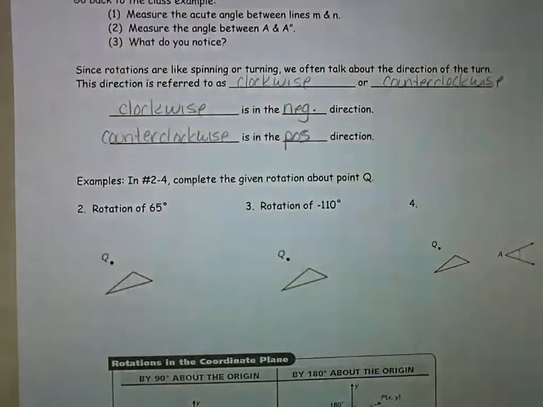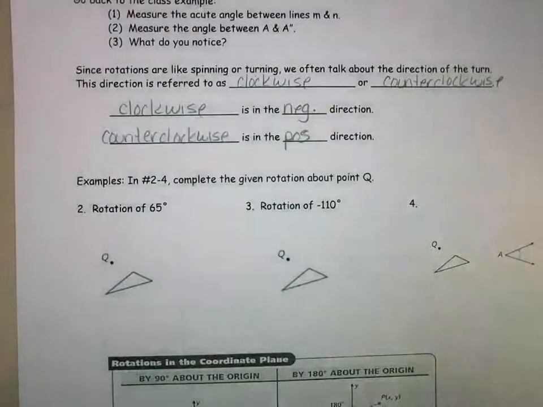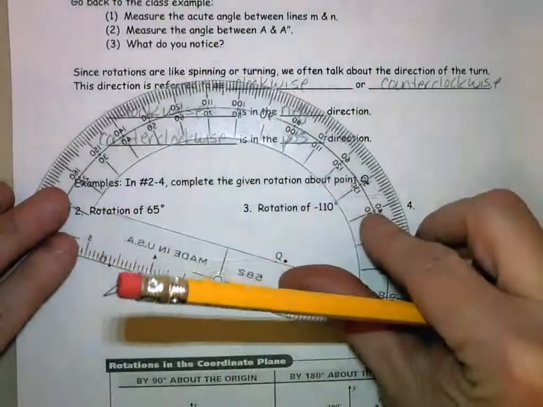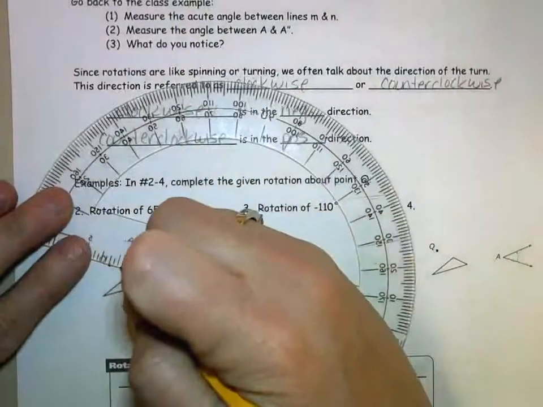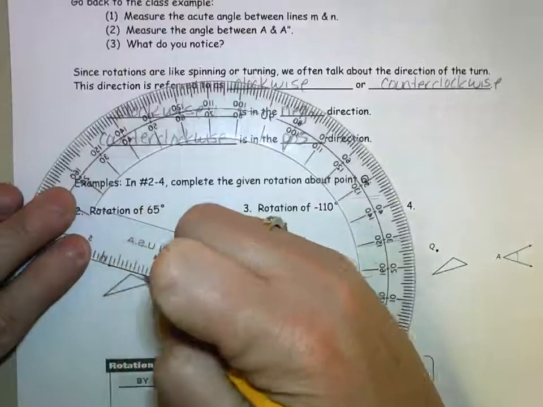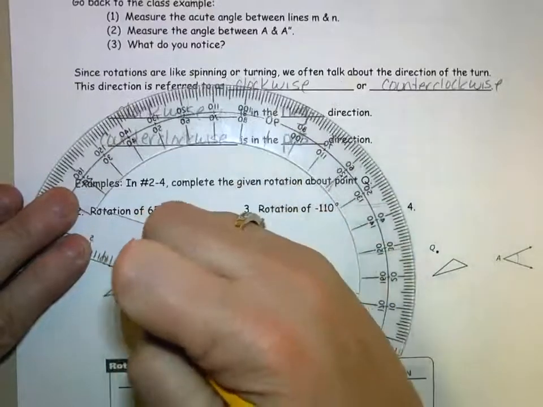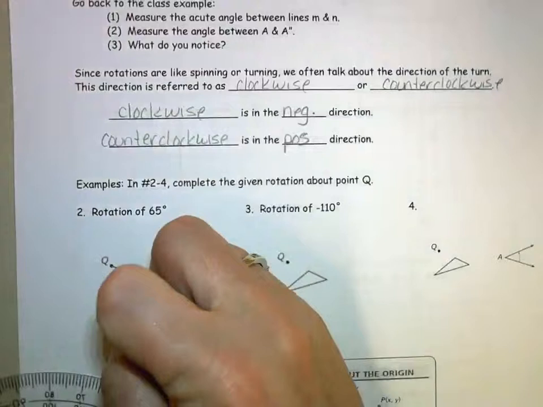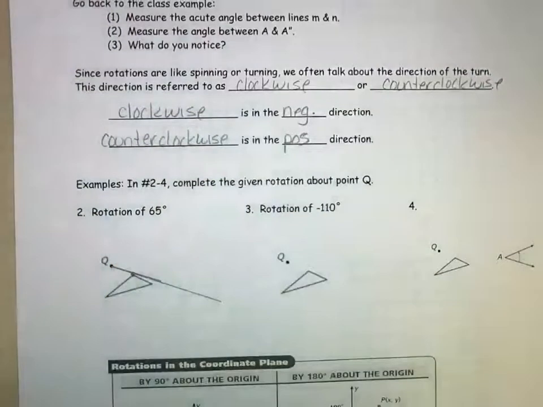So to rotate these things, I'm going to make like a starting line right here from the center to any point, and I missed it there, and that point right there.